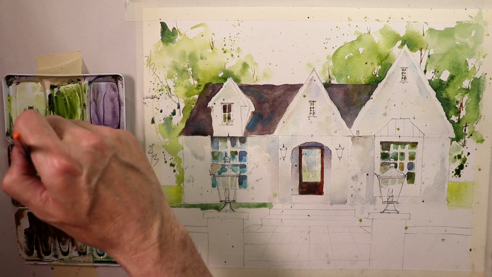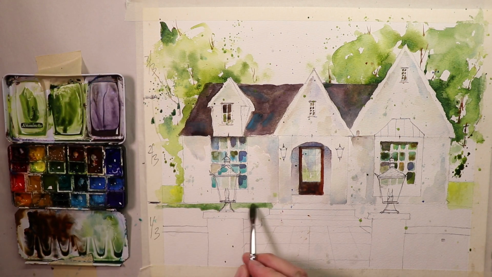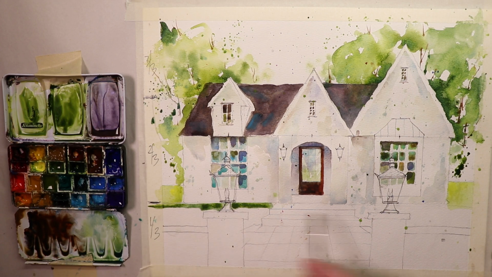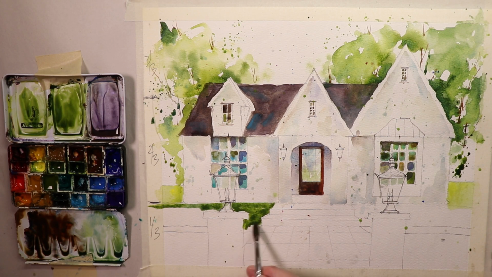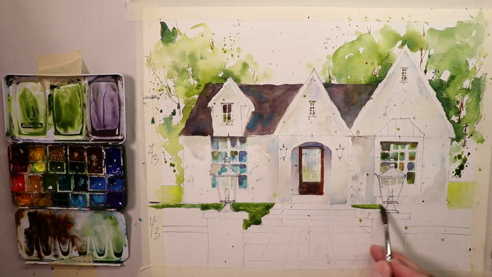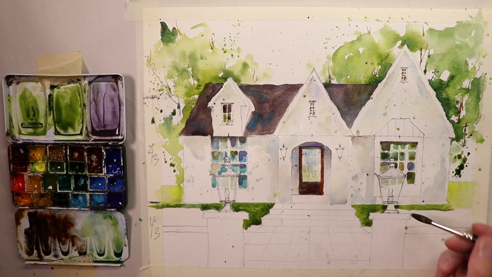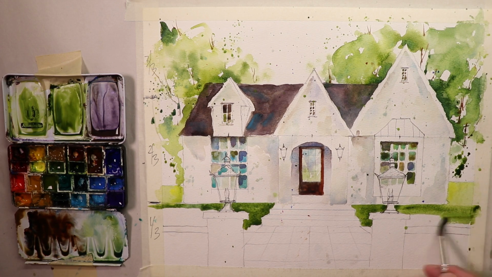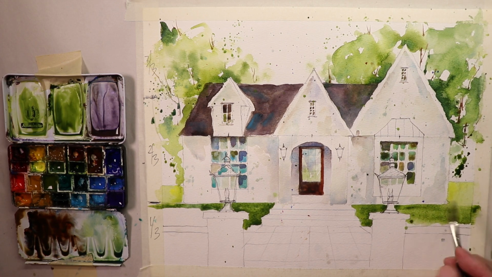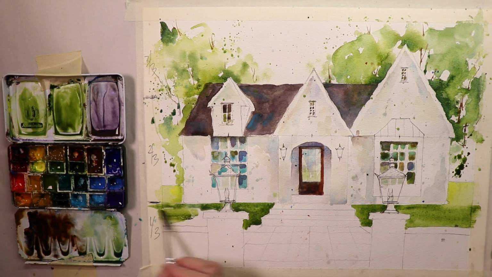Sap green, more of that yellow. There we go. So I'm going to do some more of sap green with a little bit of the cadmium lemon yellow. And I'm just trying to get some of that darker green there in the front of the picture, right along this wall here.